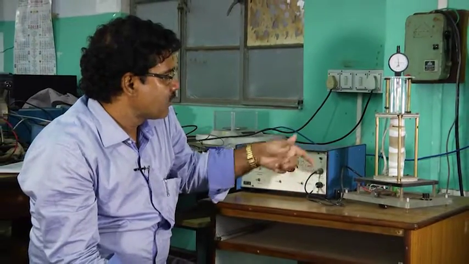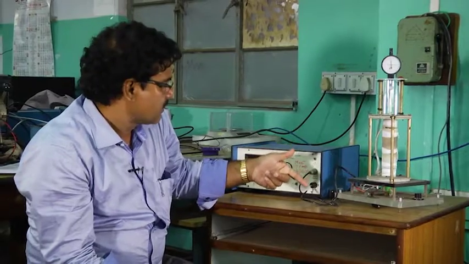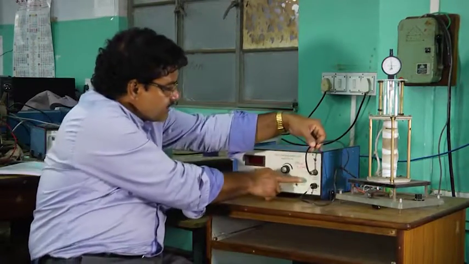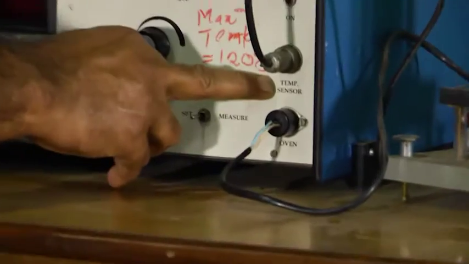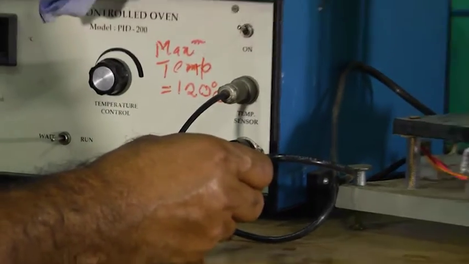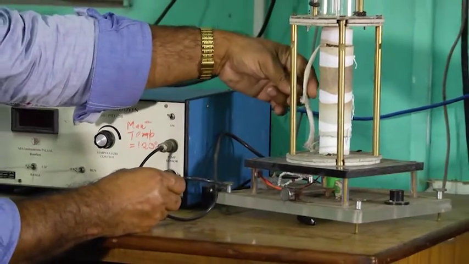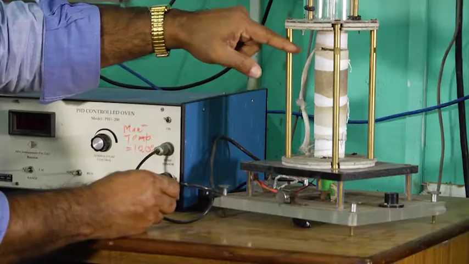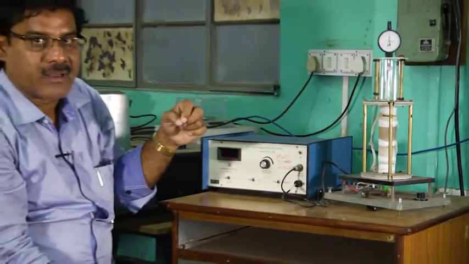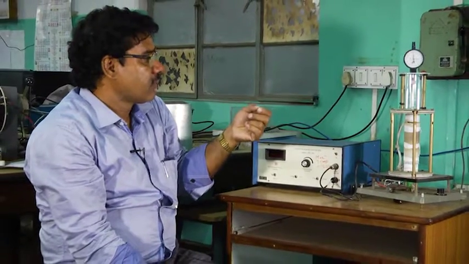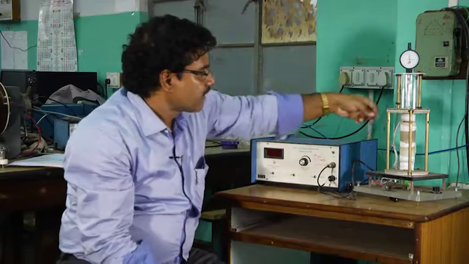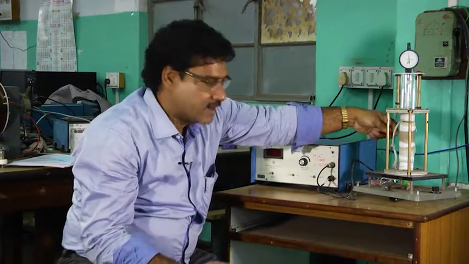So, now I have to measure the temperature also. There is a temperature sensor. Here you can see it is written "temperature sensor." This is basically a thermocouple. One end of the thermocouple is near the rod, where the temperature of the rod can be measured, can be detected.